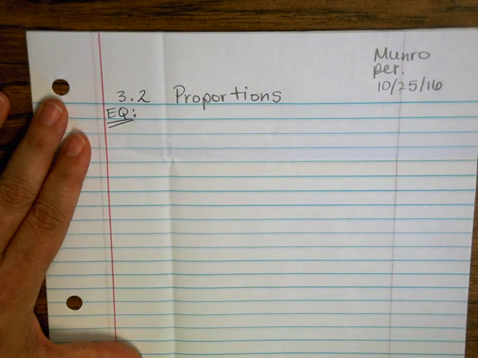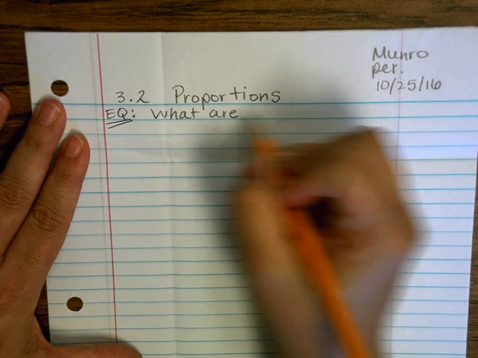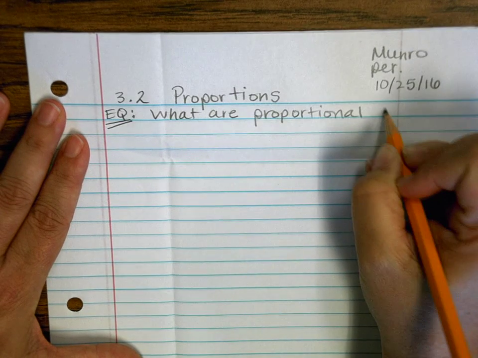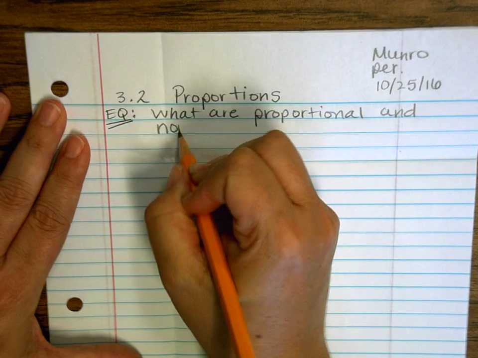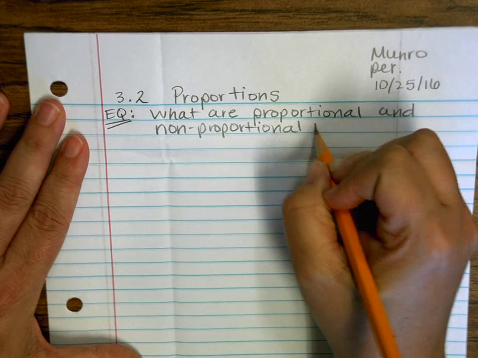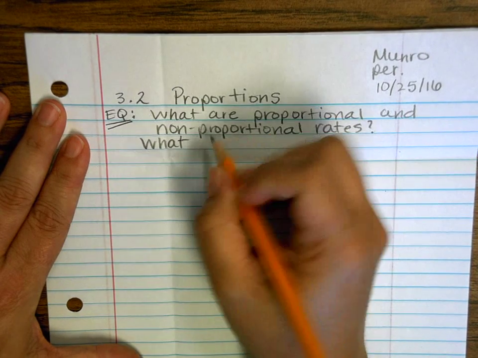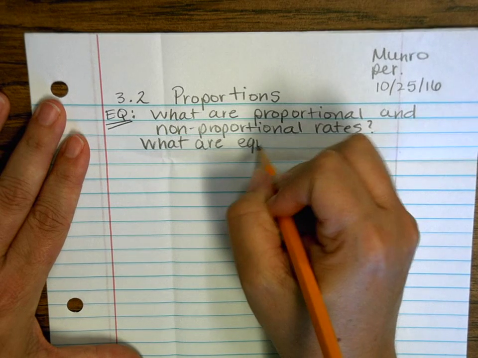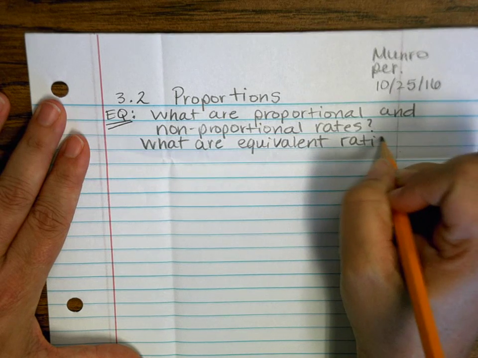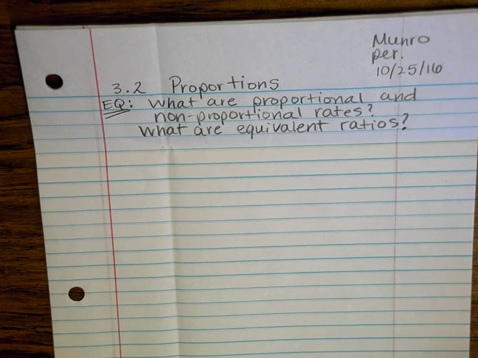Someone want to read it to me? Okay, go ahead. What are proportional and non-proportional rates? What are equivalent ratios? Big words. So we're going to answer a lot of questions in this one short page of notes.